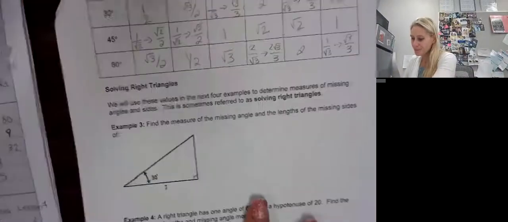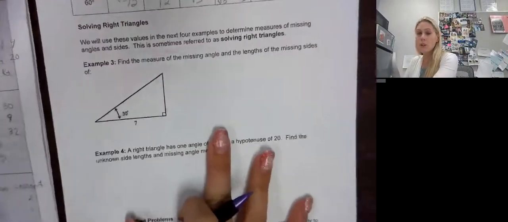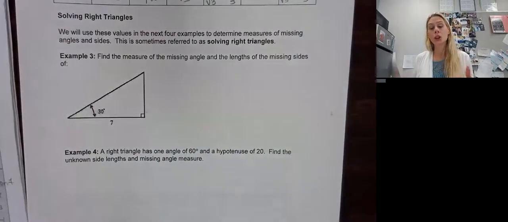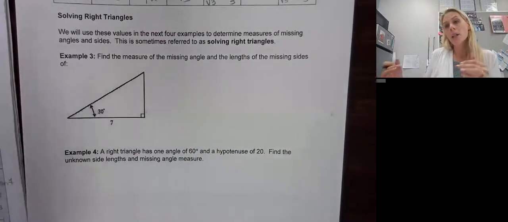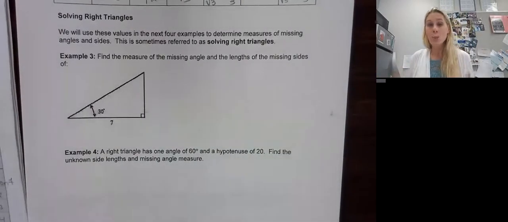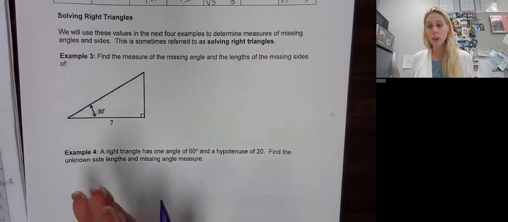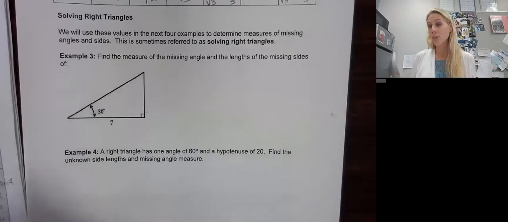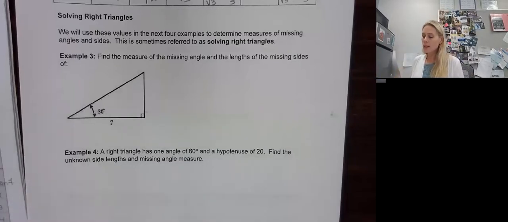All right, and what we're going to do is use these charts up above to be able to solve this problem. So we can actually solve for an unknown of a special right triangle, the 30, 60, 90, or the 45, 45, 90, without a calculator. Now I'm going to show you how to do that. So right here in example 3, it says find the missing measures.